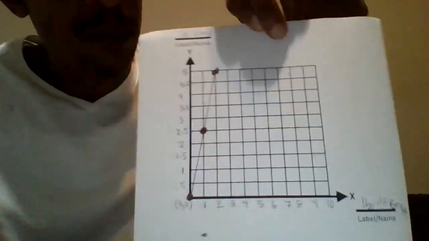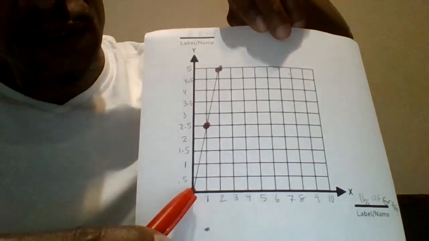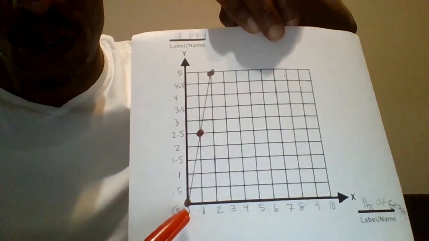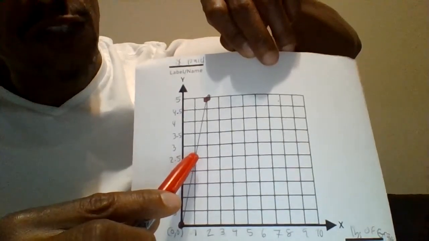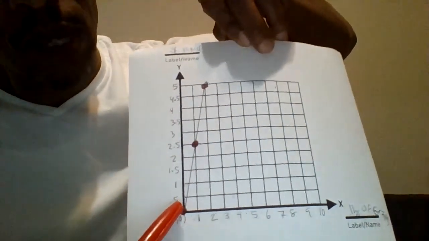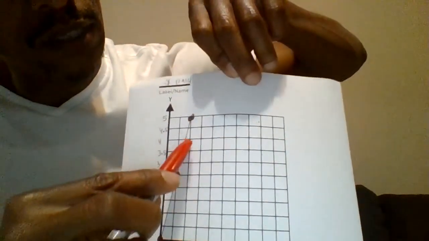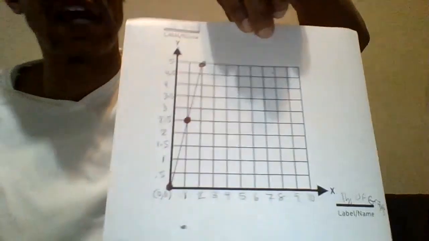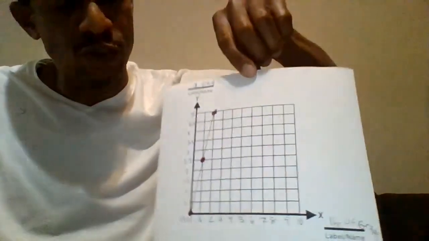So then based on my table of values, it says that if I don't get a pound of strawberries, I don't spend any money, 0, 0. Wait a second. I bought 1 pound of strawberries. Then guess what? I spent $2.50. Now I got 2 pounds of strawberries. Looks like I had to pay $5. And so those points as you plot them guide the ruler to make that straight line.